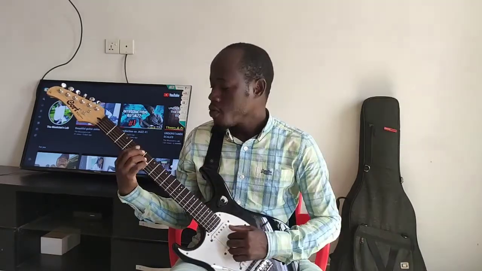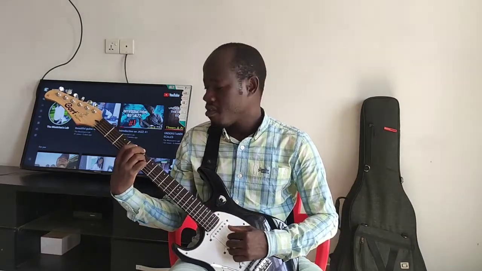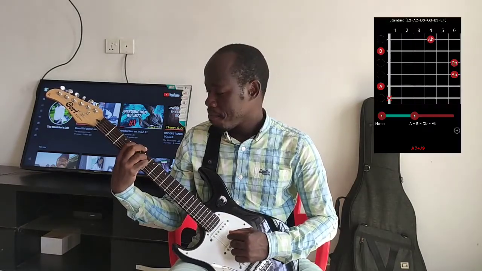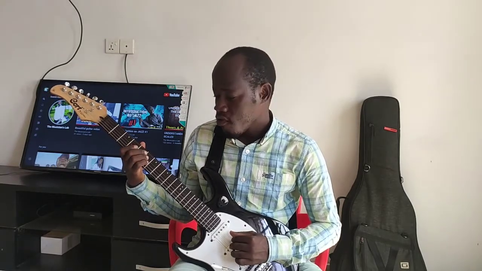Or you can stress a little bit on the major 7th. So in case you want to emphasize the major 7th, you can take the major 7th here on the last string, which is the B string. So that will sound like this. Or you can just leave your fifth here and then take your major 7th here. So that will be.